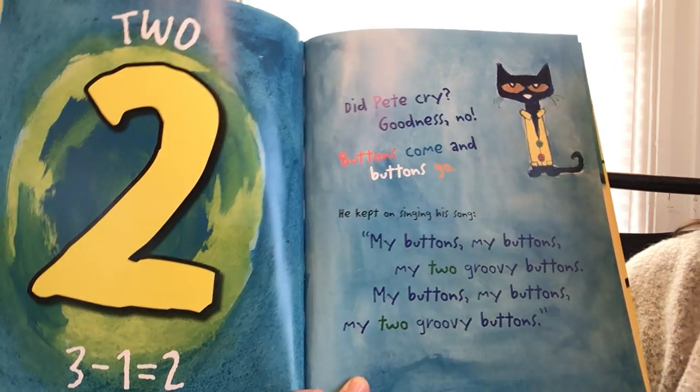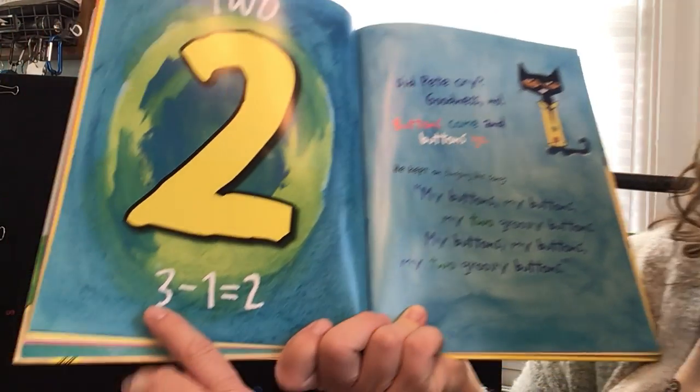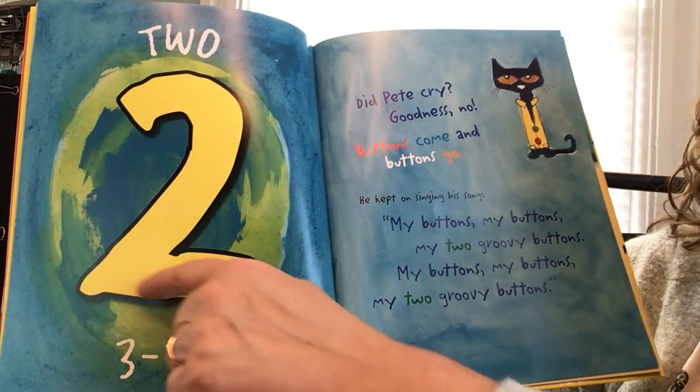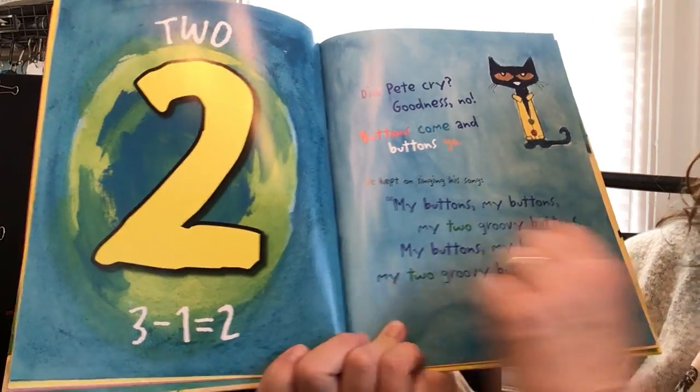Wow. So he had 3 buttons. And then one popped off. So he was left with 2 buttons. 3 minus 1 equals 2.